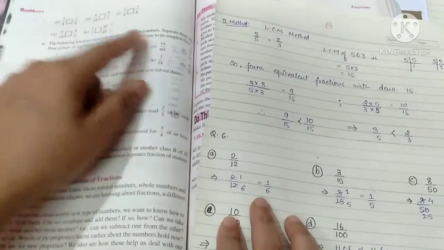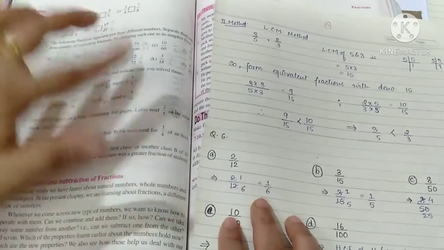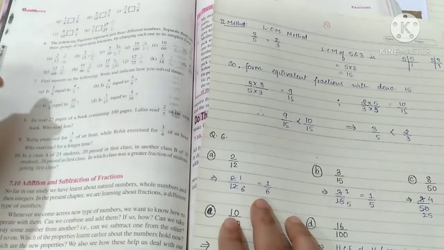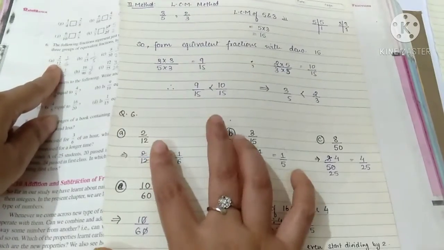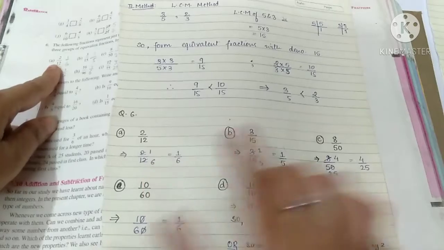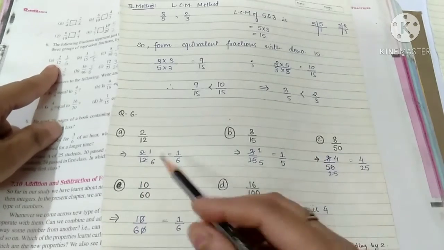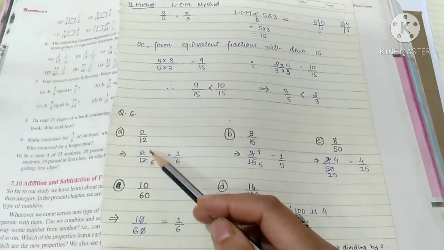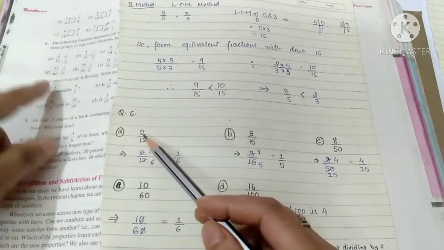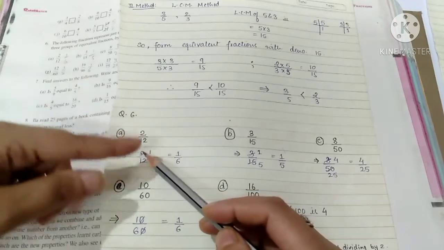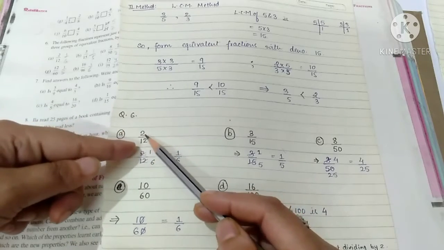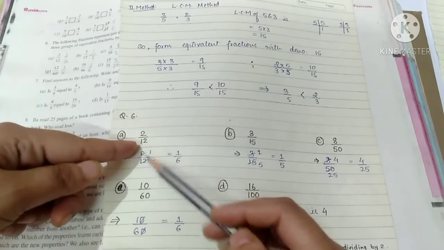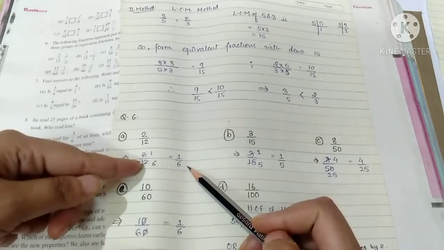It is given over here that first we have to reduce each fraction to its simplest form. So here you can see the first one is 2 upon 12. How do we reduce it to the simplest form? We can divide both the numerator and the denominator by a common factor. 2 and 12 are both even, so they can be divided by the common factor 2. 2 ones are 2 and 2 sixes are 12. It will be 1 upon 6.